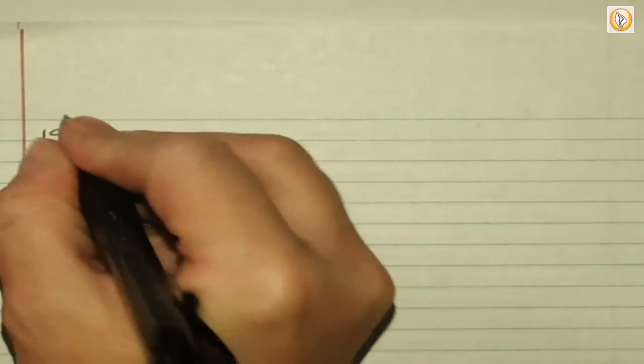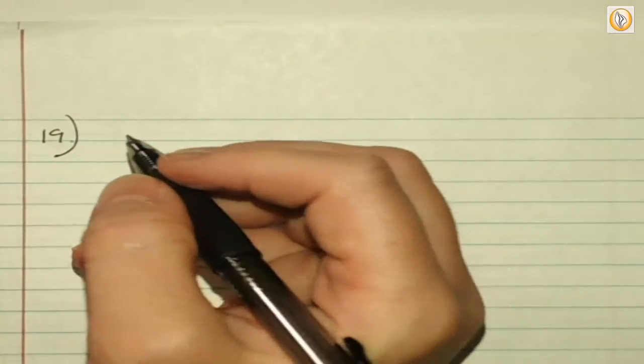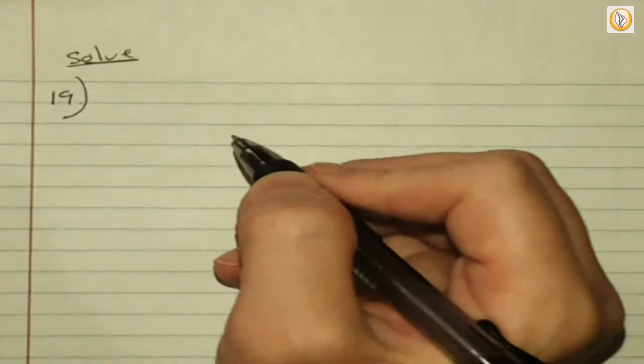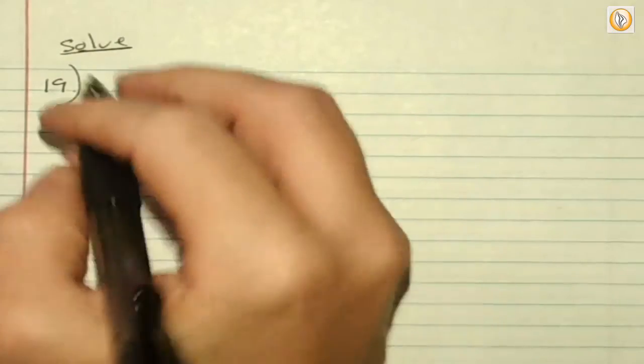All right, let's do 2 more. 19. Turn the page. Okay, this again says solve. So we're solving for the variable.